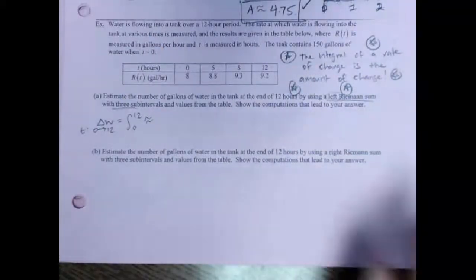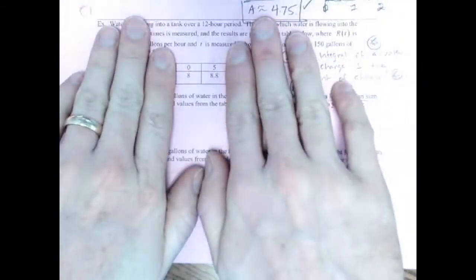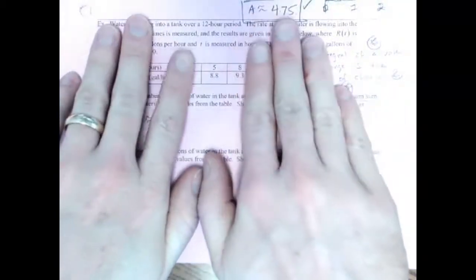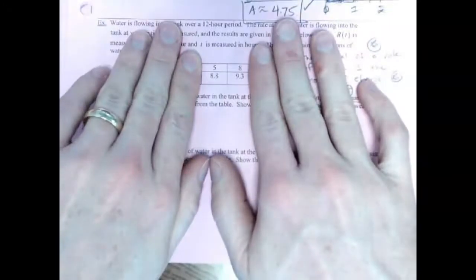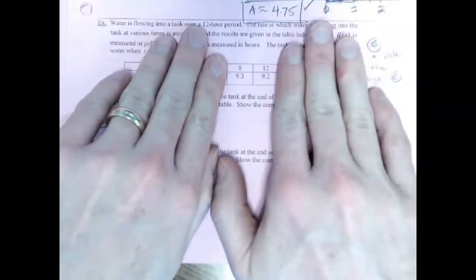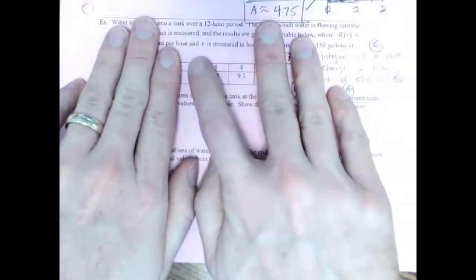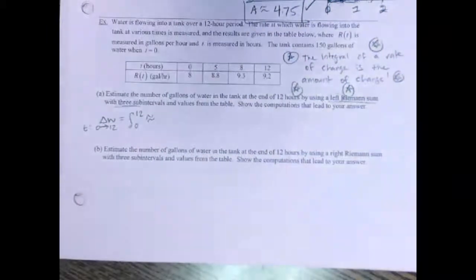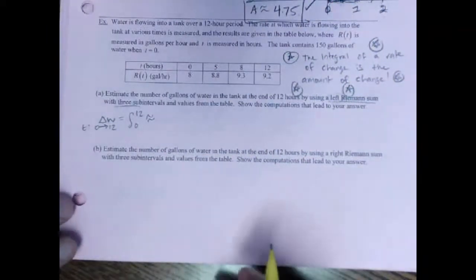3 subintervals. So the first one's going to be 0 to 5. Second one's going to be 5 to 8. Third one is going to be 8 to 12. Do we have universal width? The first one is going to have a width of 5. 5 minus 0 is 5. The second rectangle is going to have a width of 3. So right away, you know there's not going to be universal width. So we're just going to have to do each shape individually. So let's go for it.